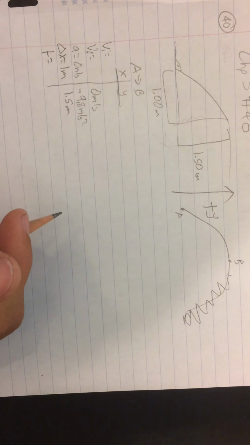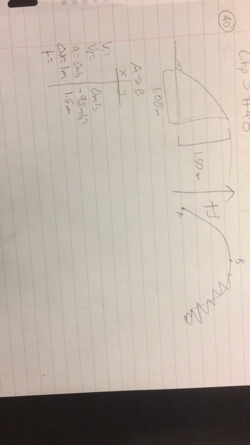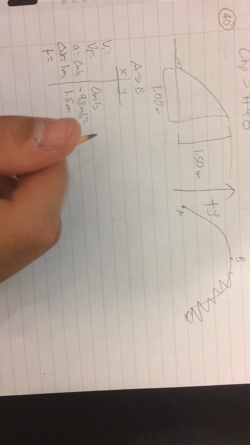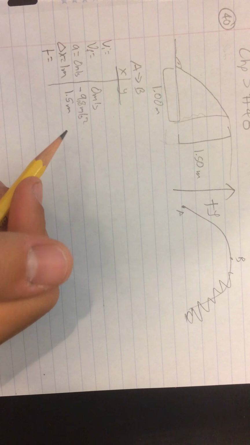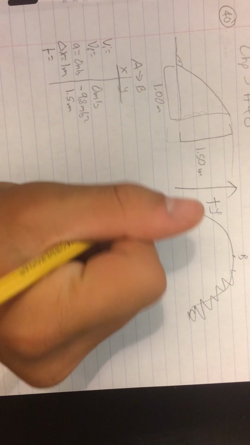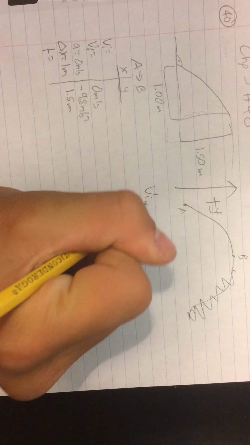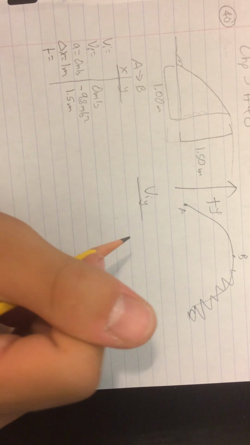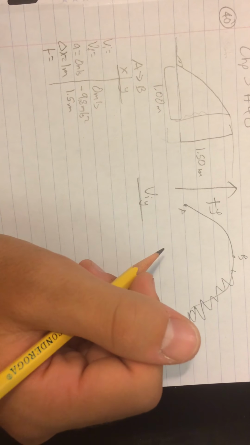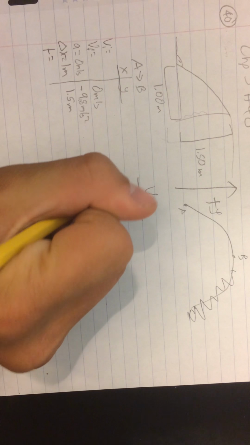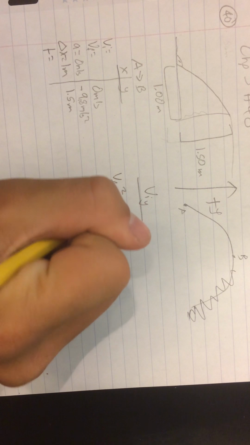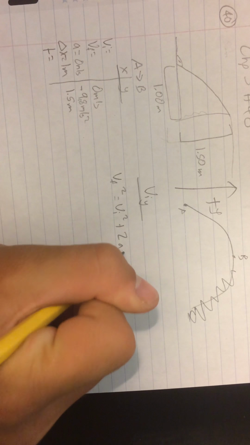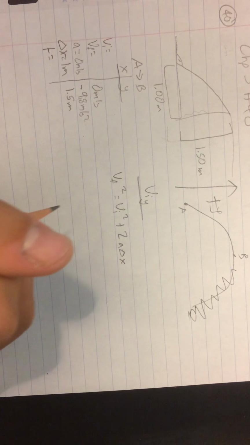So first I'm gonna find the initial velocity of y, since we have three givens in y, so we can find it. So here, vi of y, and since we don't have time, we have to use the equation without time, which is final velocity squared is equal to initial velocity squared plus 2 times acceleration multiplied by the total distance covered.